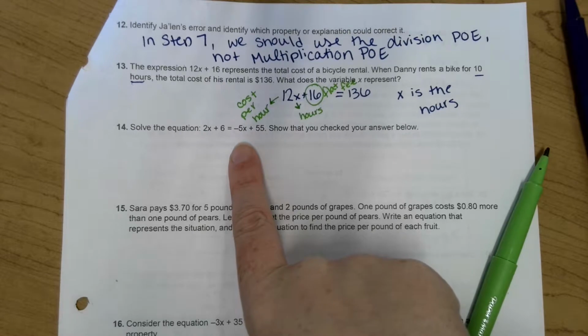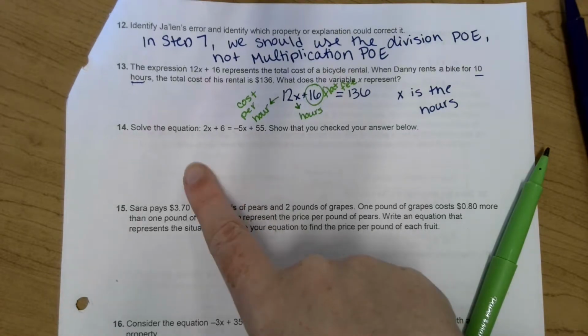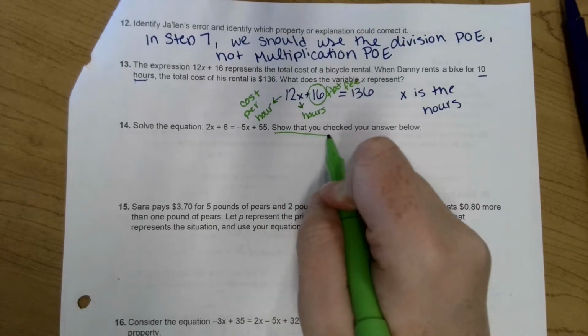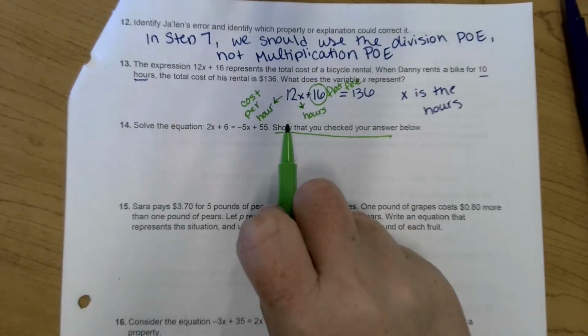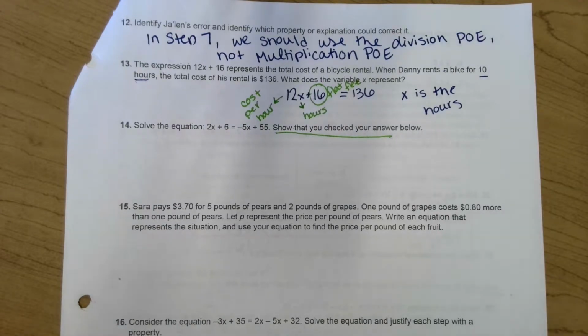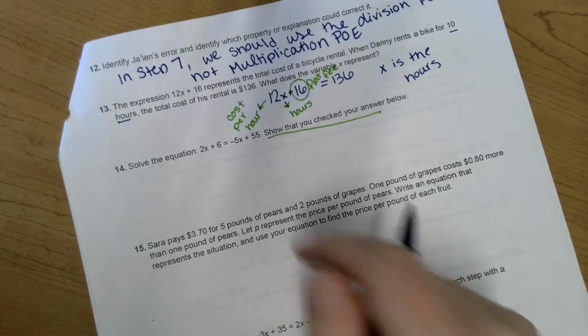Okay. So number 14. Solve this equation and show that you checked your answer. Remember what I said in the previous video, or the previous section? I don't know if I'm going to edit these all together or not. I think I'm going to keep them separate. In the previous video, I said that there should almost always be a way to check that your answer makes sense. So we will do that here.